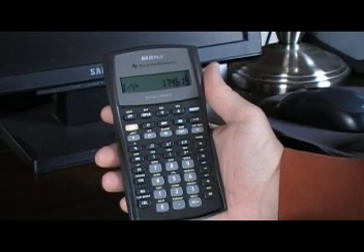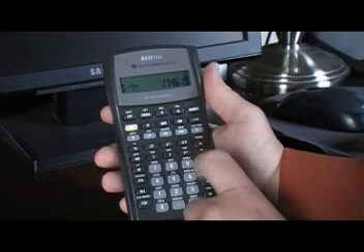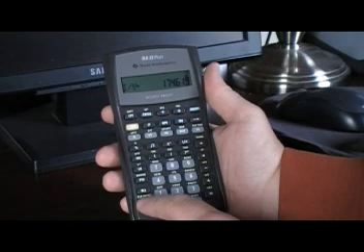Okay, but again, whenever you're putting in 2 of these 3 buttons, present value, payment, or future value, you have to make one of them negative, and I would recommend always making present value negative.